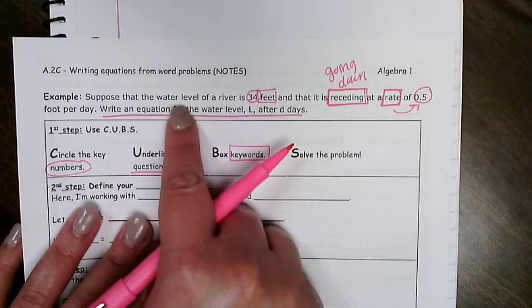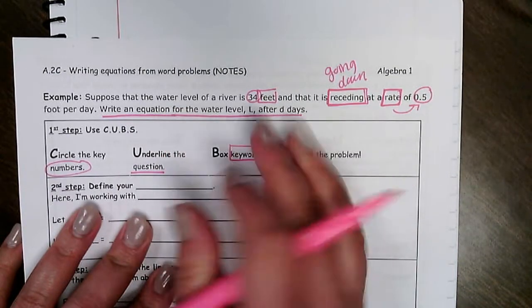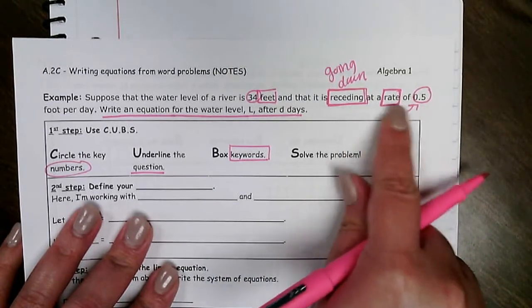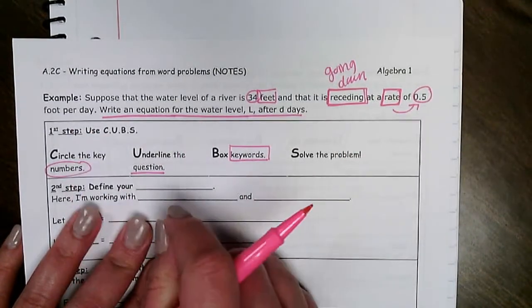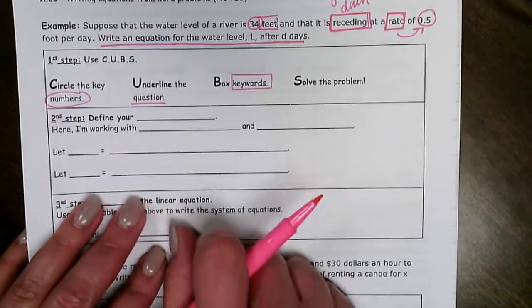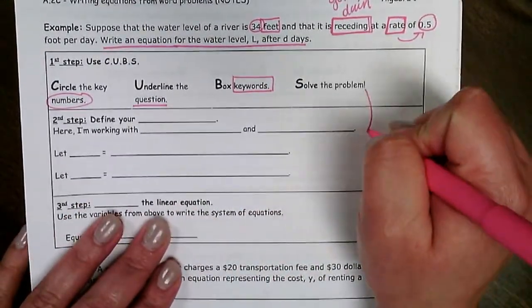So we're talking about a river. It's at 34 feet, and the water is going down at a rate of half of a foot per day. So those are the key words here. Solving the problem, it goes with these two steps right here.